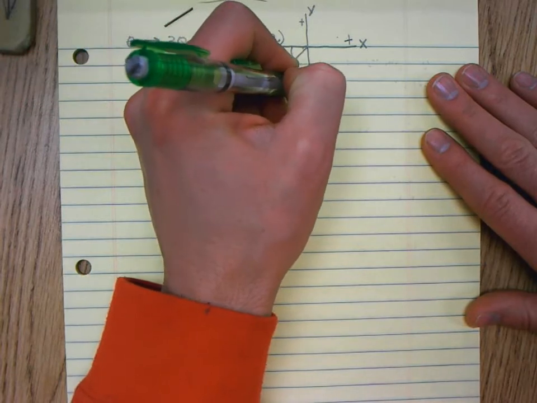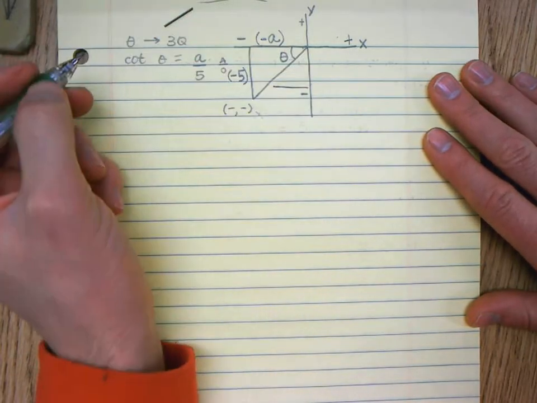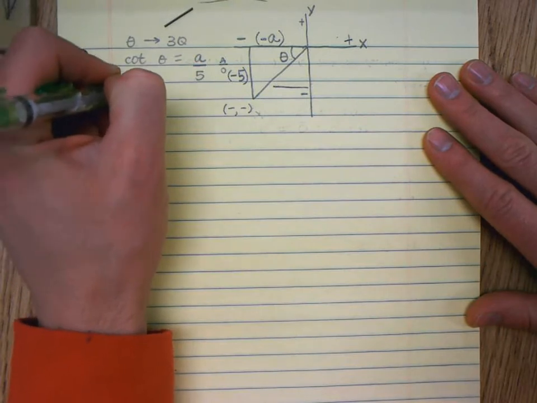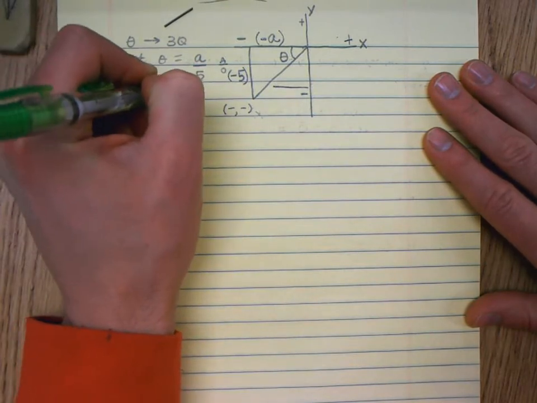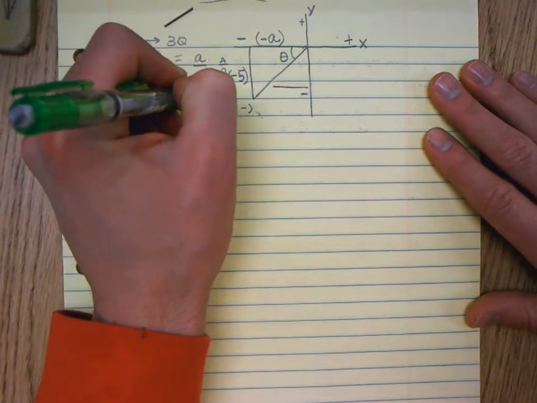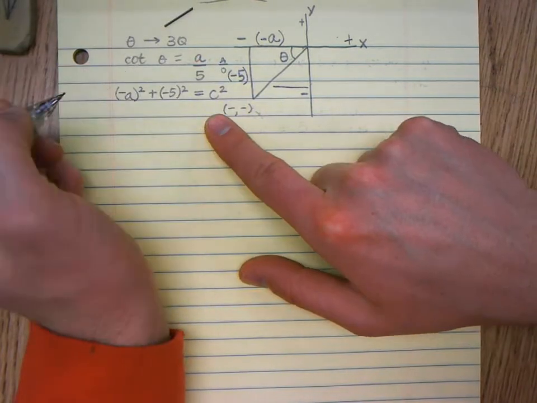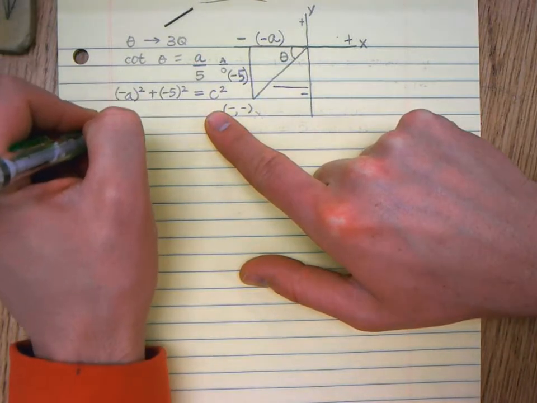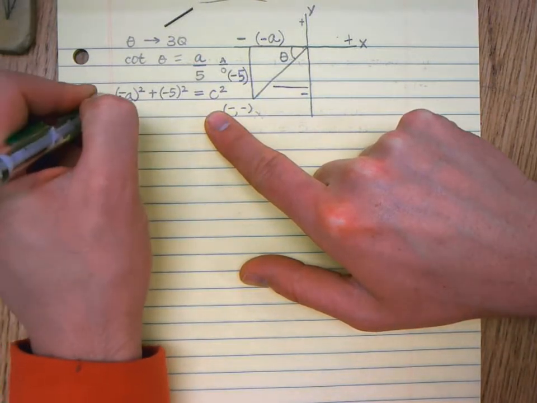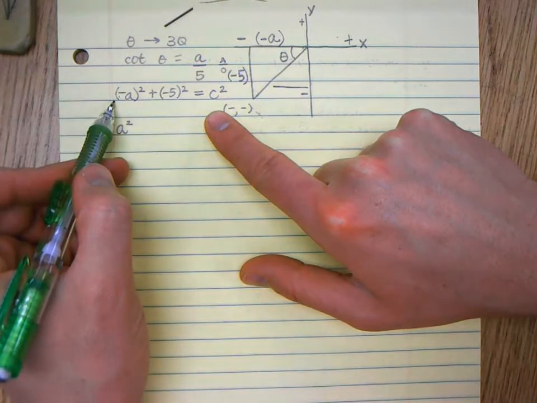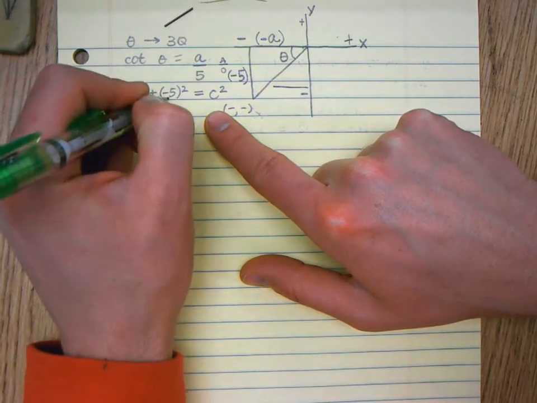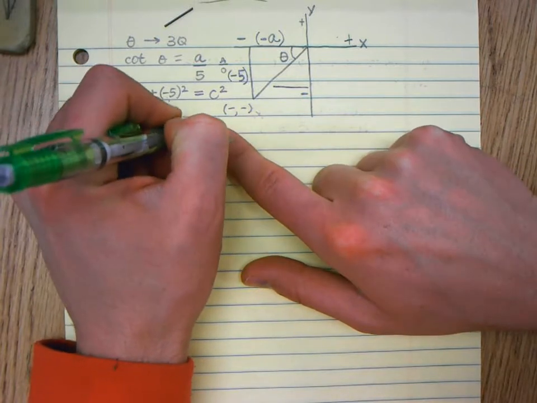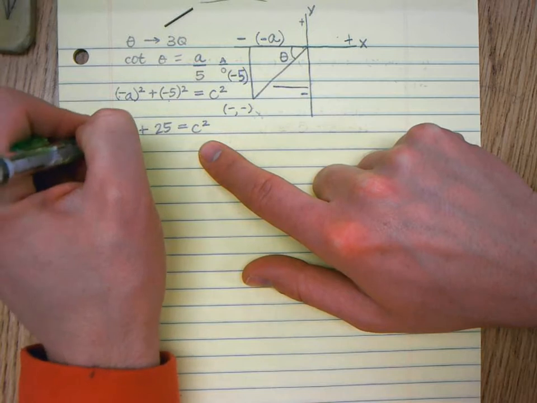So I need to figure out what the hypotenuse is, actually. To do that, I'm going to use the Pythagorean theorem. So negative a squared plus negative 5 squared is going to equal c squared, where c is my hypotenuse. Negative a times negative a is just a squared, because a negative times a negative is a positive, plus negative 5 times negative 5 is actually positive 25, and that's equal to c squared.